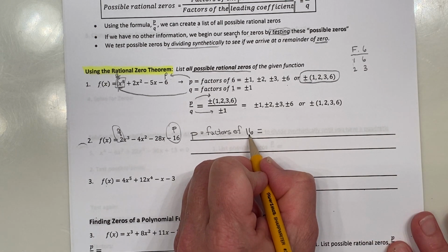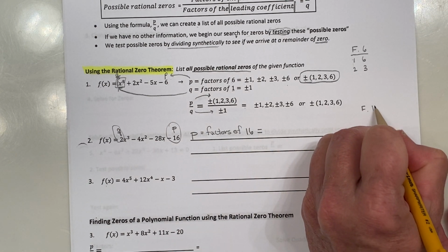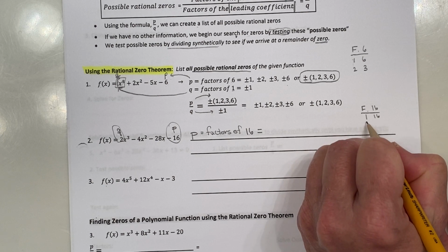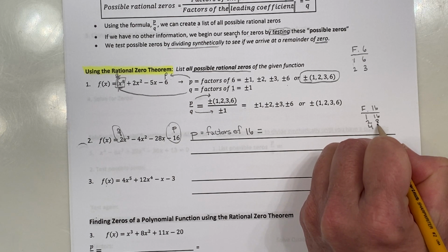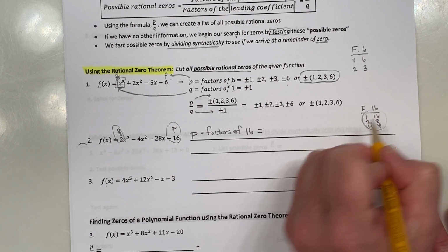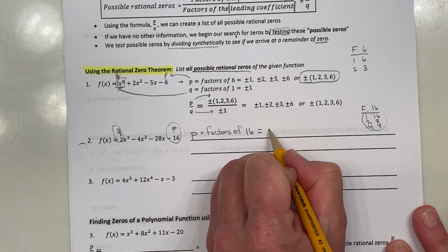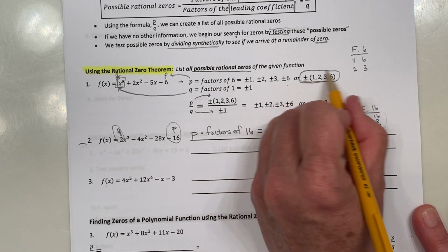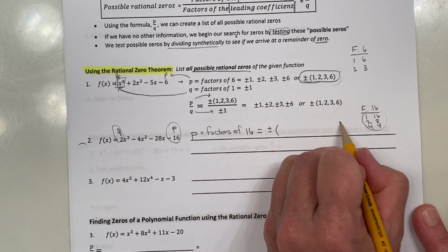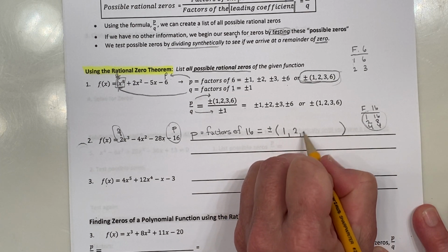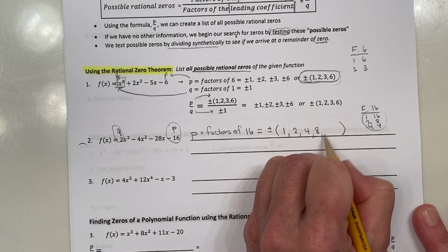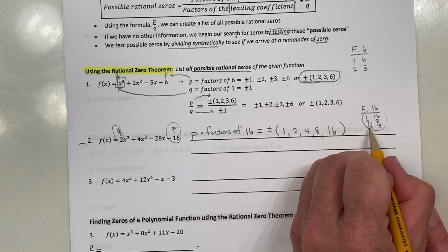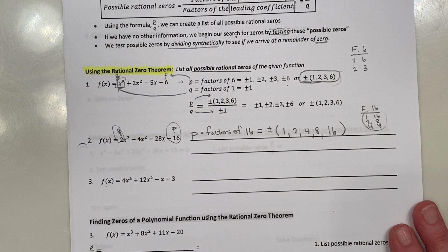Well, for factors of 16, you can come over here if you need to. That would be 1 and 16, 2 and 8, and then 4 and 4. So trying to generate a list and then putting them all in order, I'm going to use the shortened version right here. So plus minus 1, 2, 4, 8, and 16. Don't have to write down the repeated factors.